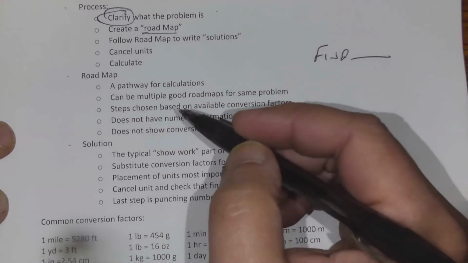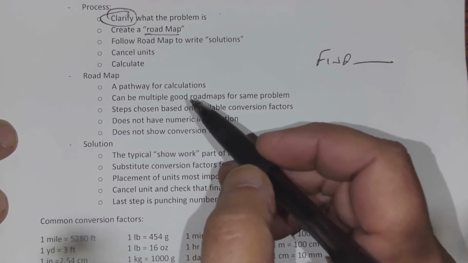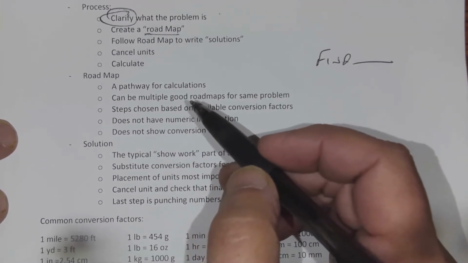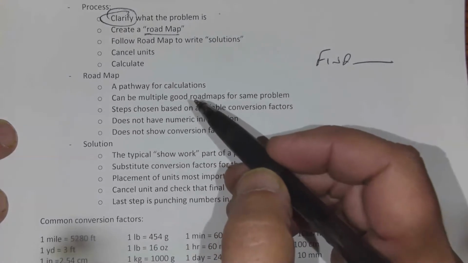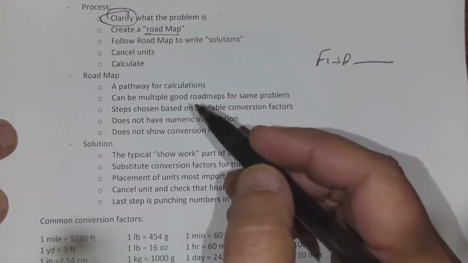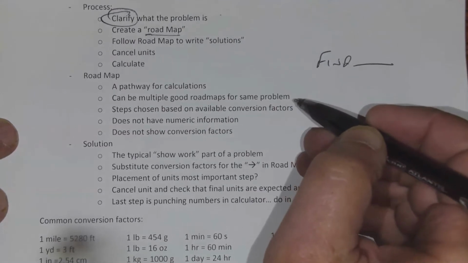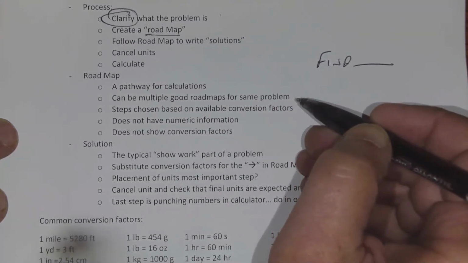So, roadmap. A roadmap is a pathway for doing the calculations. In class, depending on when you've watched this video, we might say convert kilometers to feet. So our roadmap might be kilometers to miles to feet, or maybe it'll be kilometers to meters to centimeters to inches to feet. It's important to know that oftentimes there's not just one right answer. You could have a couple possible roadmaps, that is. Hopefully that's just one answer.